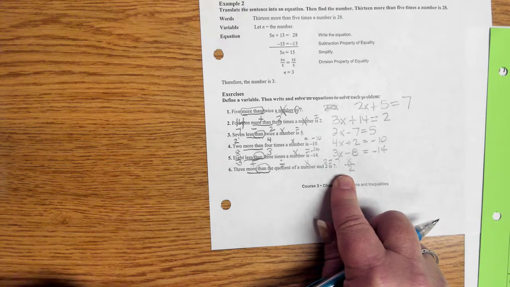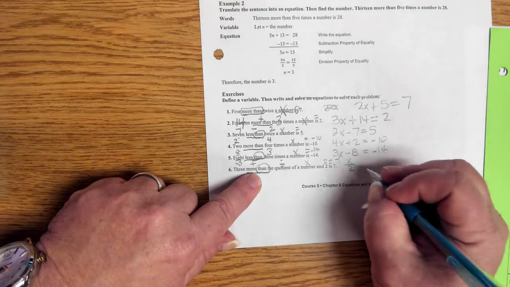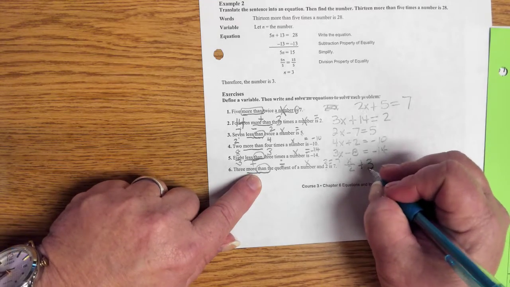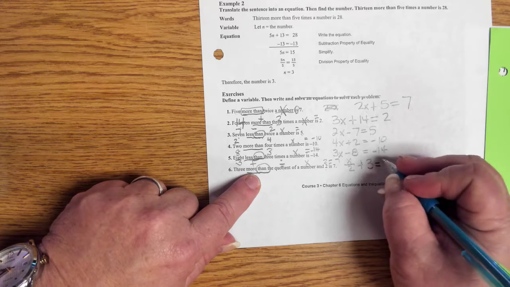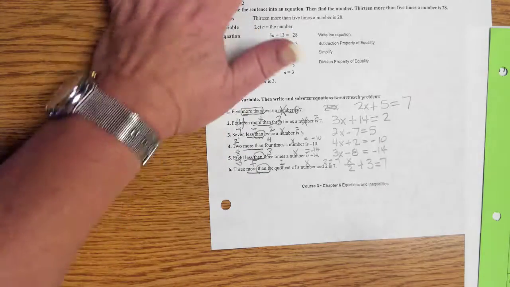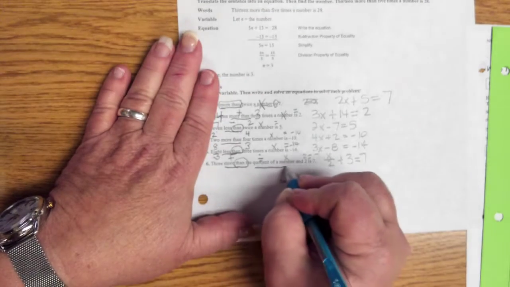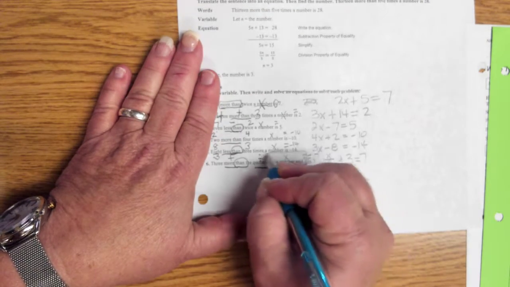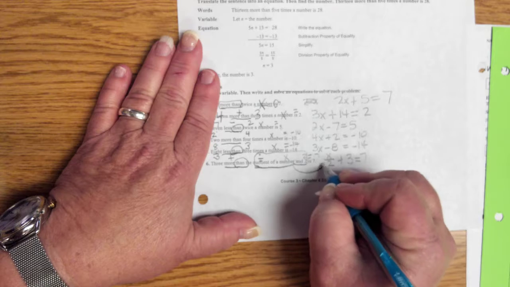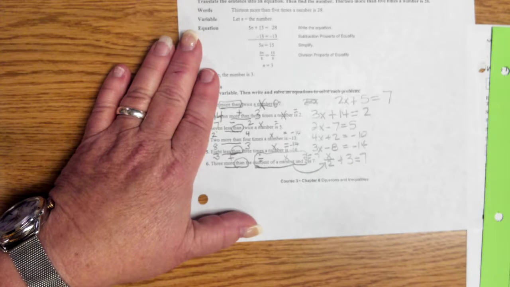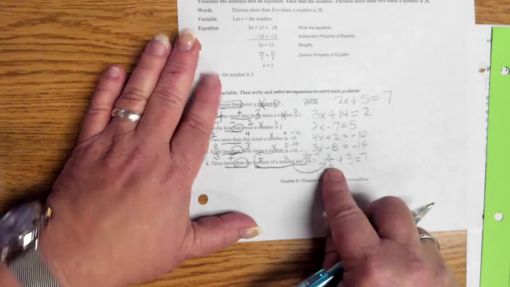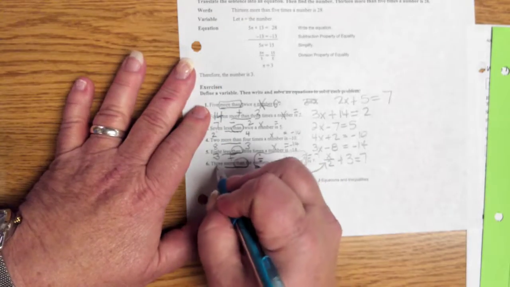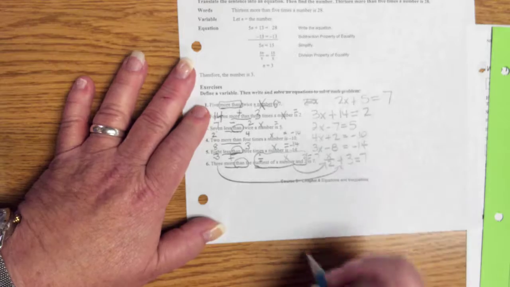Plus 3 equals 7. 3 more than, equals, is 7. Chris, do you see? The quotient of a number and 2 is done right here. Then this takes the "more than," 3 more than is over here, and then you have is 7.